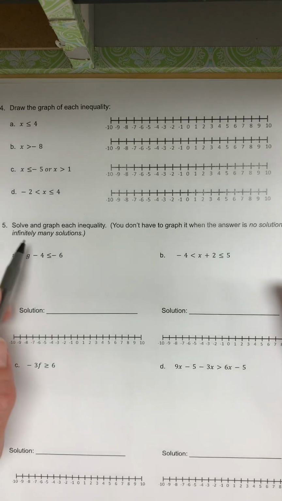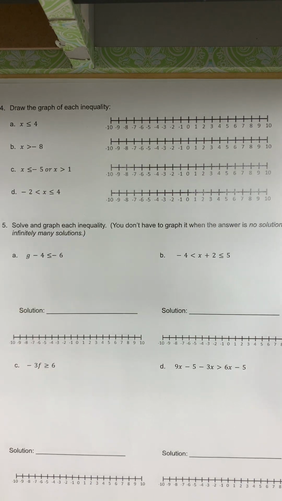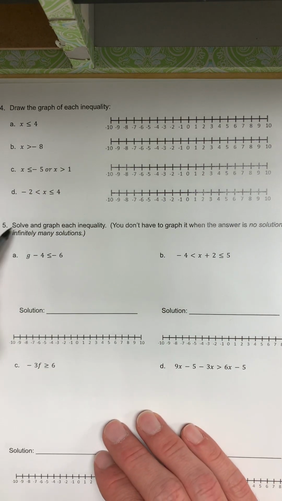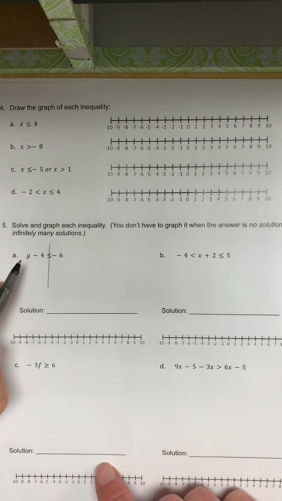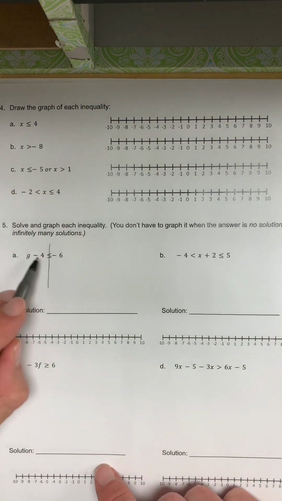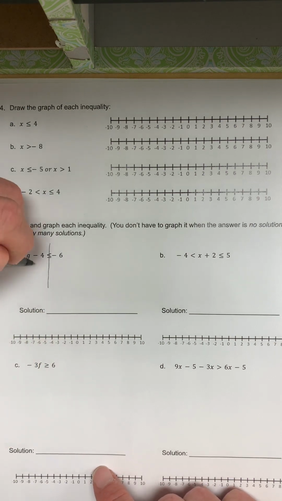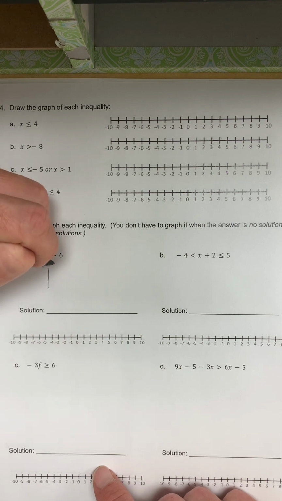For problem 5, we are asked to solve and graph each inequality. Solve just means get the letter by itself, so let's do that. If we want this g by itself, then we have to take this -4 and move it over to the other side. So the opposite of a -4 would be to add 4 to each side. Let's do that.